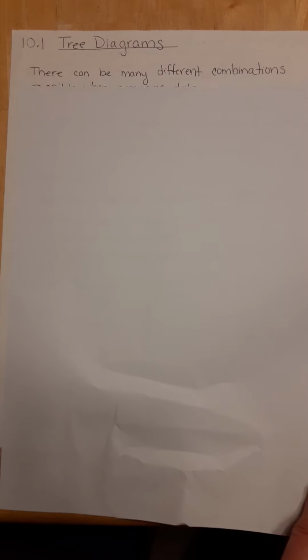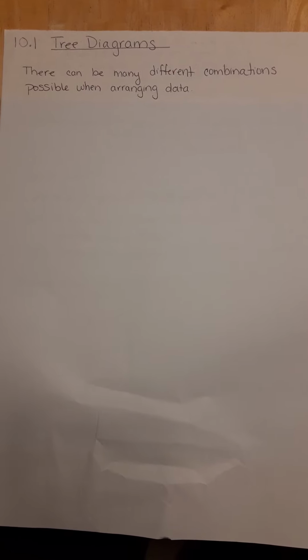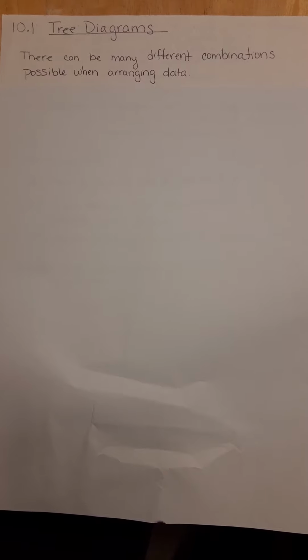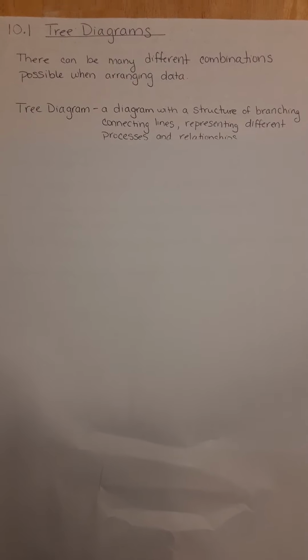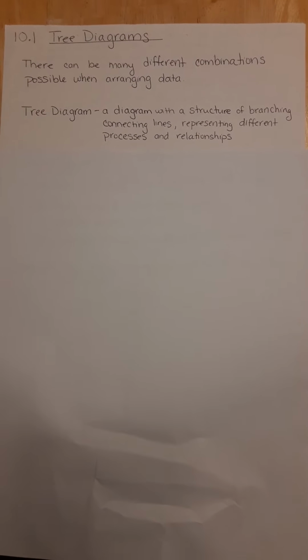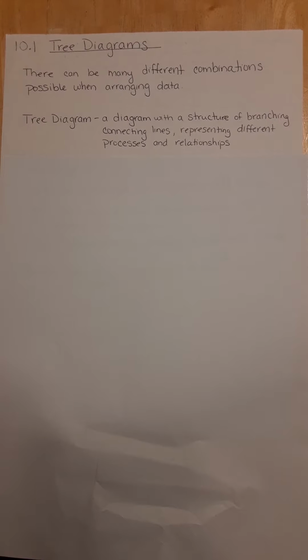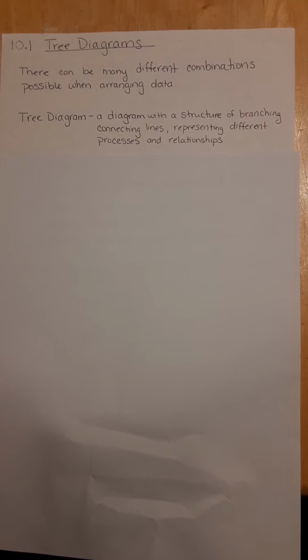So in life, there's a lot of different combinations that we can put together and arrange different things. Sometimes we want to know how many possible combinations there can be, so we want to make it as easy as possible. The tree diagram is one of those ways. It's a diagram with a structure that has branches coming off that connect the lines and represent different information.